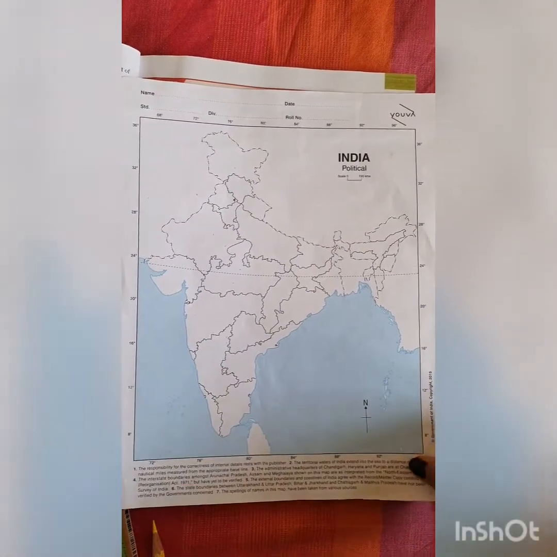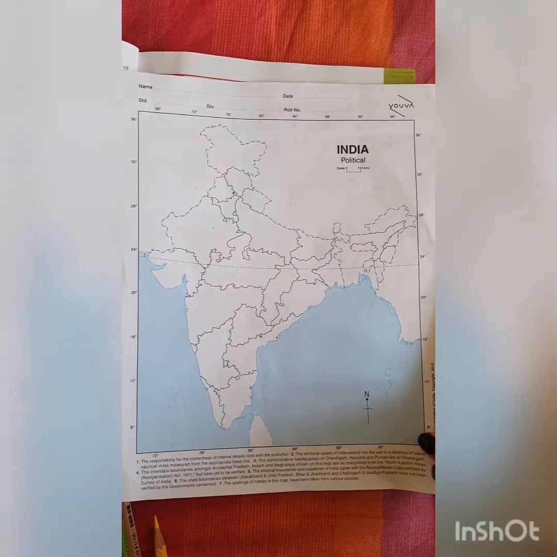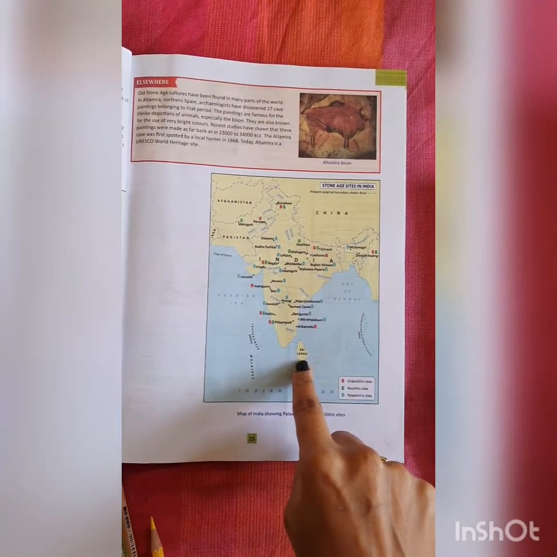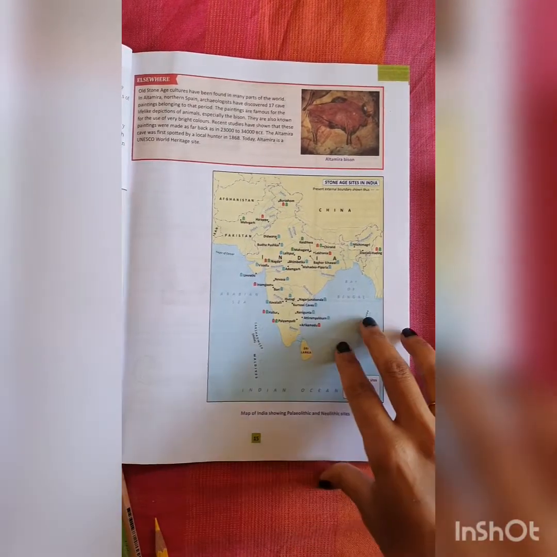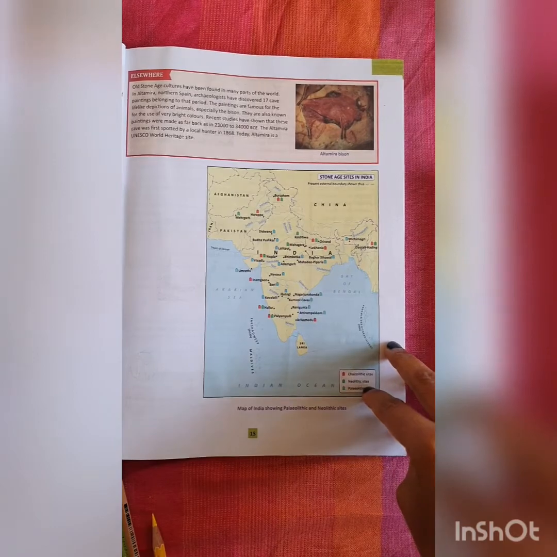Here is a political map of India which we'll be using for today's work. And this is the map which you can always refer to in your textbook. Alright, so without further ado, let's get started.